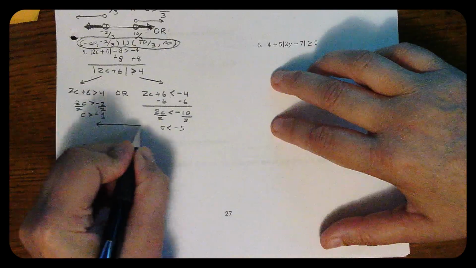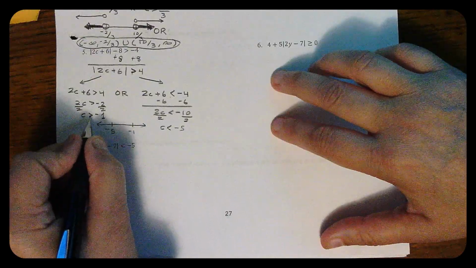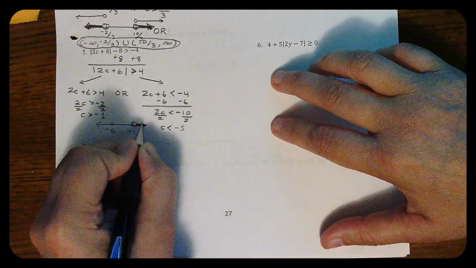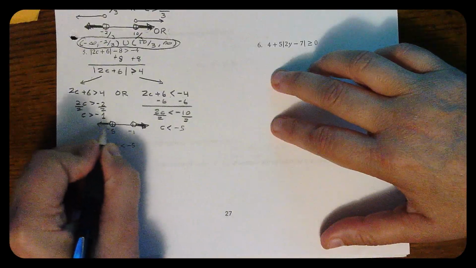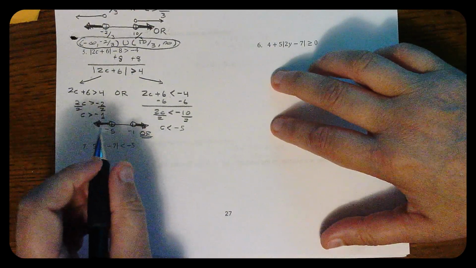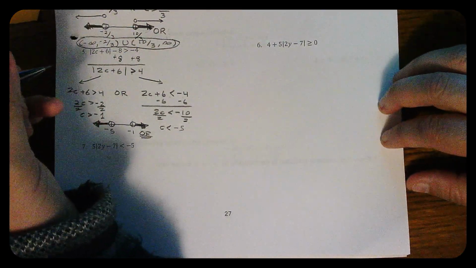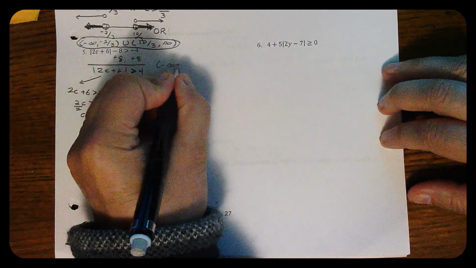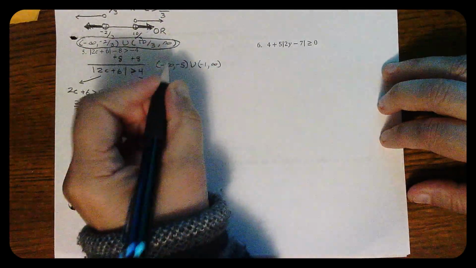Okay, we graph it. Here's negative 5, and here's negative 1. C is greater than negative 1 is all the numbers to the right of negative 1. C is less than negative 5. That's all the numbers to the left of negative 5. And I went ahead and did the final answer because it's an or. And or means you just collect all the solutions. So that's what the number line looks like. Don't forget to put it in interval notation. So I'll write the answer right here. So it's negative infinity to negative 5 union negative 1 to infinity.